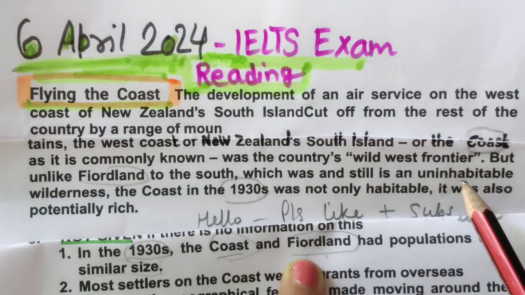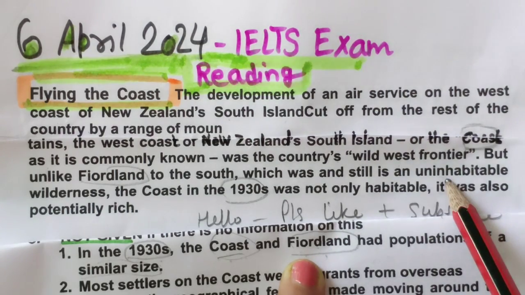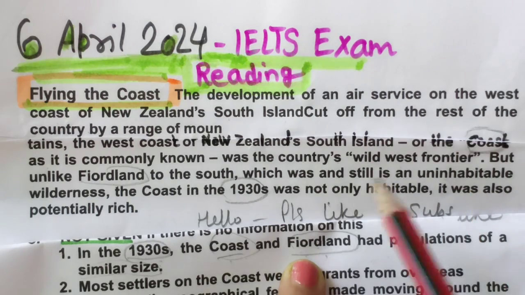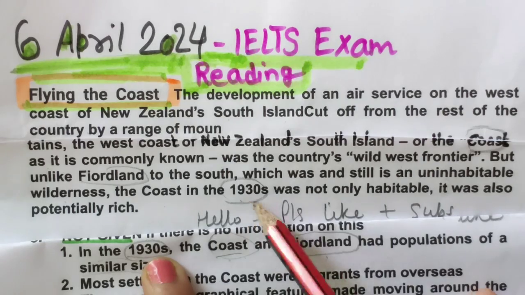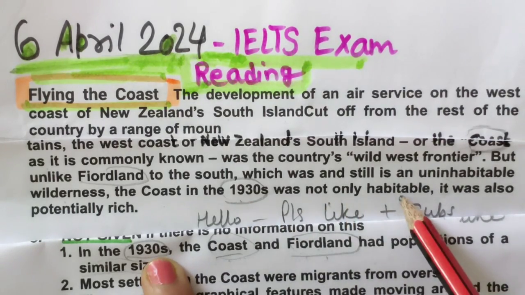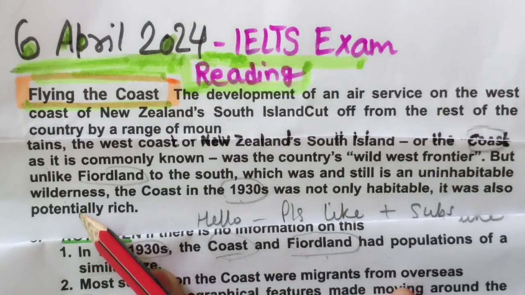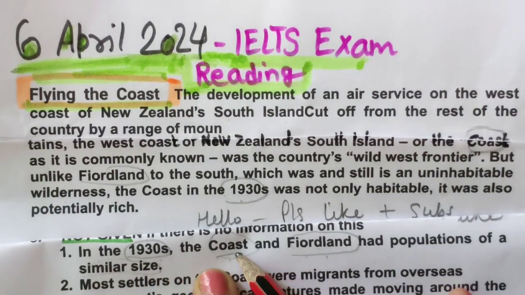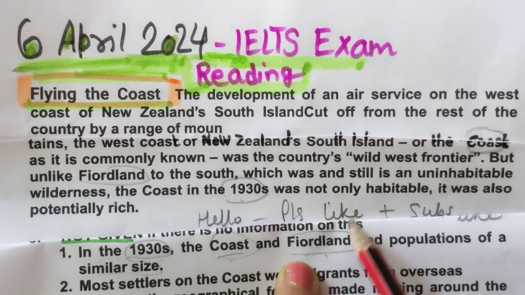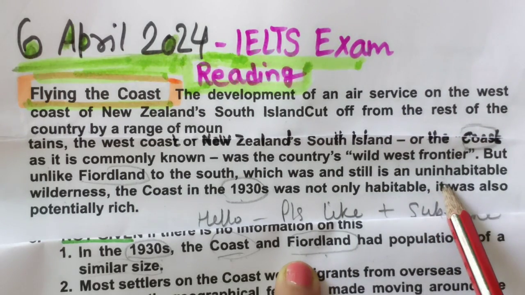Habitable means where human beings can live, but uninhabitable means no one can stay there. Wilderness is there, and the coast in the 1930s was not only habitable, it was also potentially rich. It means they are talking about population, about the coast, but they are saying fjord land is uninhabitable.